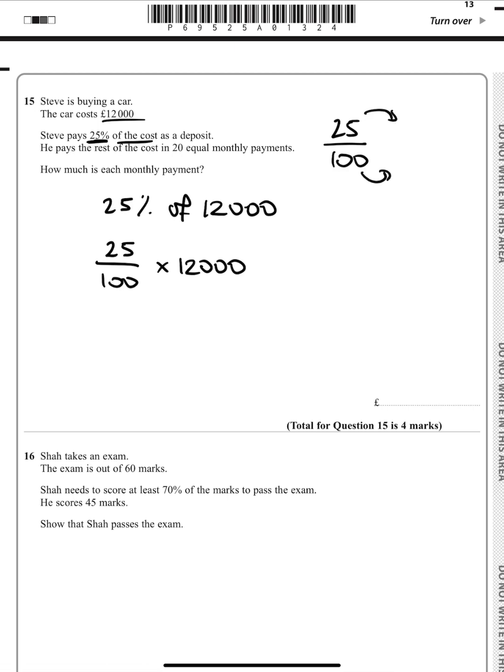If you divide both the numerator and the denominator by 25, you get 25 divided by 25, which is 1, and 100 divided by 25, which is 4. So we're saying 1/4 of 12,000, which is easier, because all we have to do is divide 12,000 by 4.